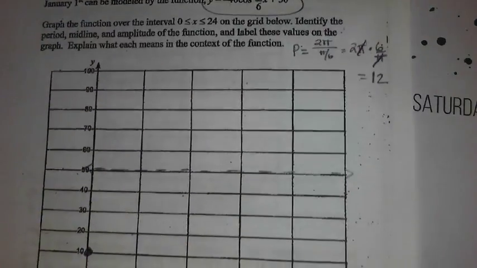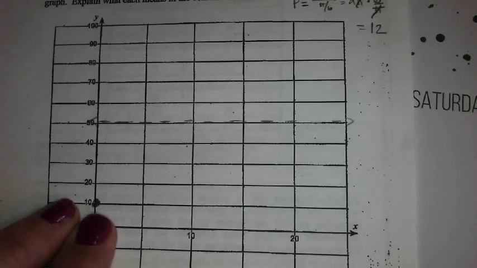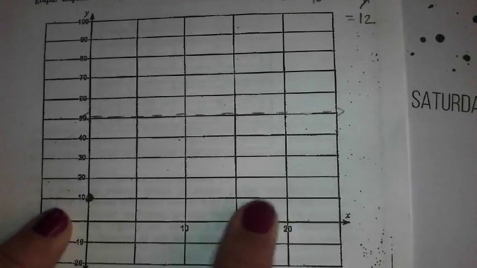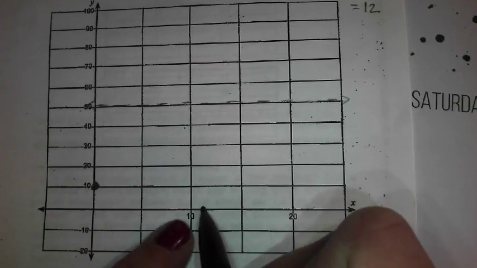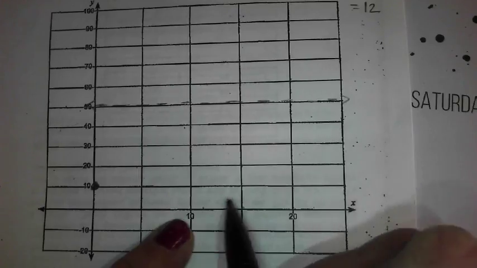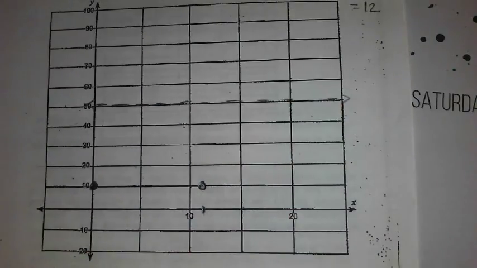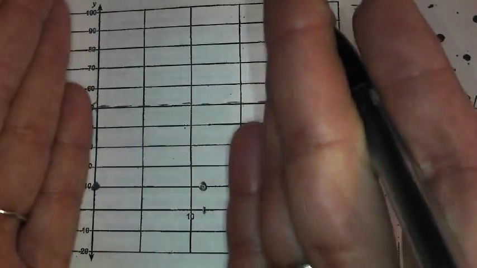So this cycle that started at 10 from a y value perspective is also going to end at 10 degrees. This is temperature. It's going to end at 10 degrees on the 12th month, which we're going to have to sort of estimate, yes? Because this is 15, so there's 12-ish. So I want my cycle to end there. And then everything is evenly spaced between the start and the end.